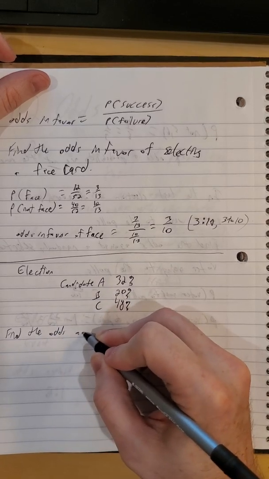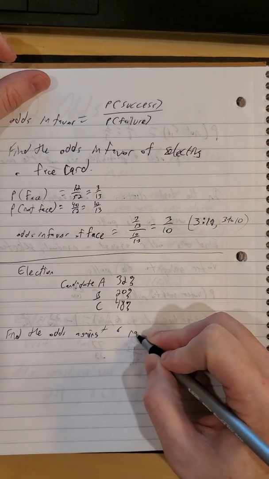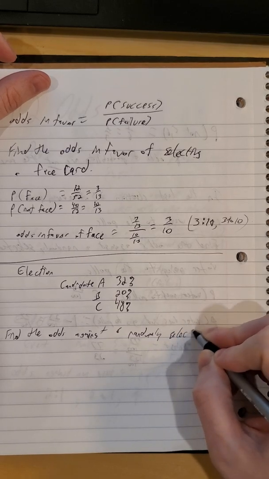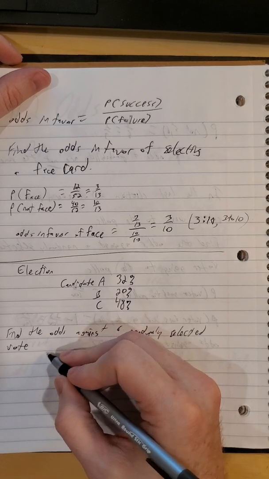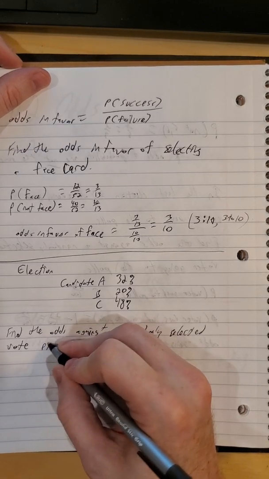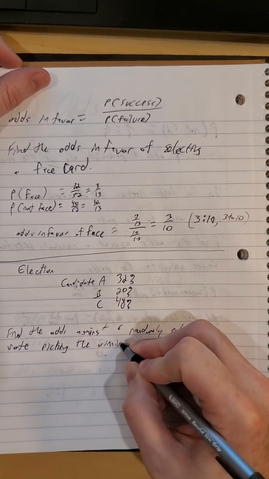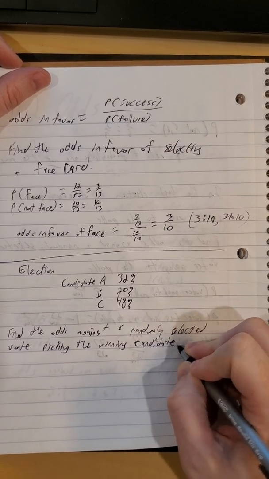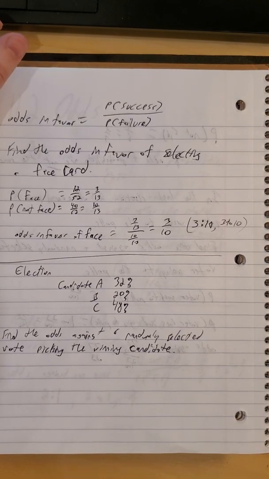Find the odds against a randomly selected vote picking the winning candidate. See if you can run through that problem. Go ahead and pause the video, unpause when you're done.